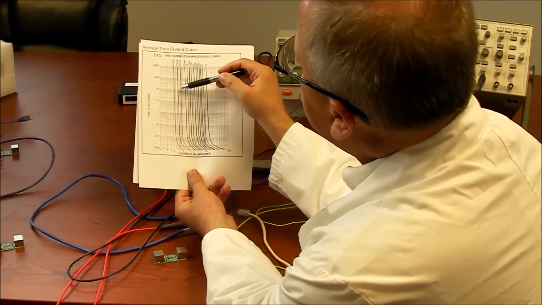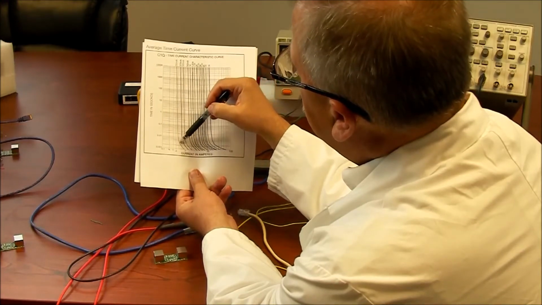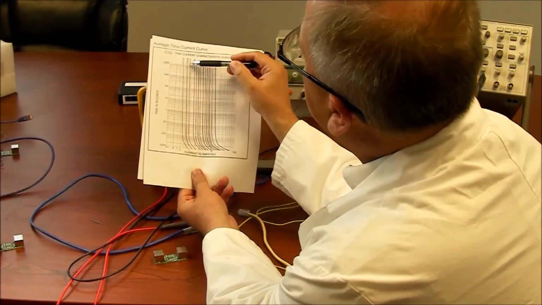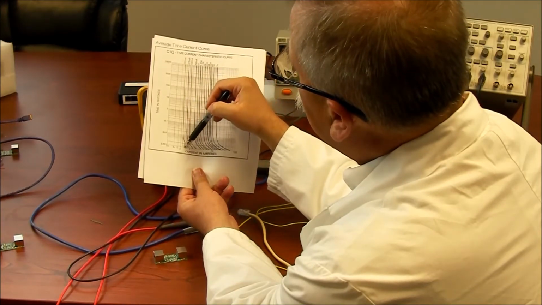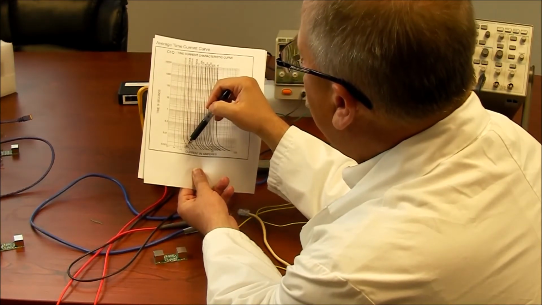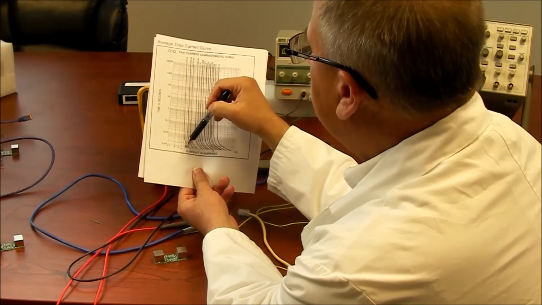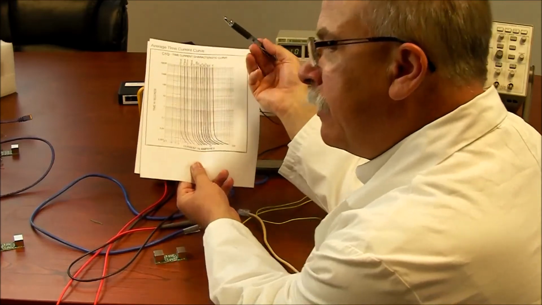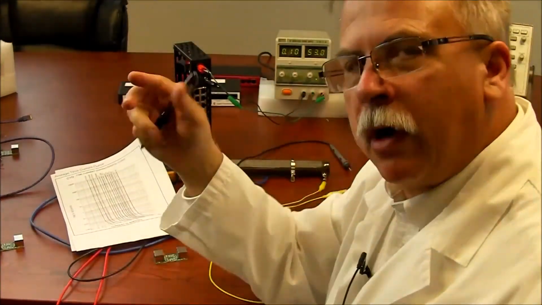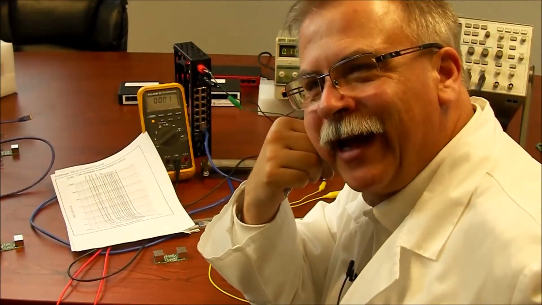But let's say 10,000 seconds. You draw this line down here, and that's, oh, I missed it. Let's see, having a hard time tracing it. 0.4, 0.5 amps. 0.5 amps for a 375 milliamp. Well, guess what? It really does blow at about 0.5 amps.